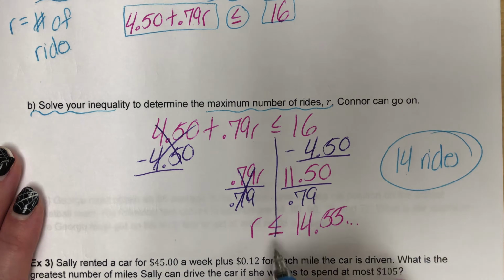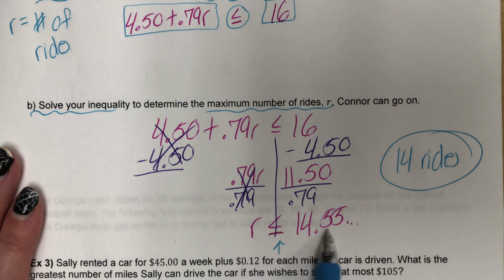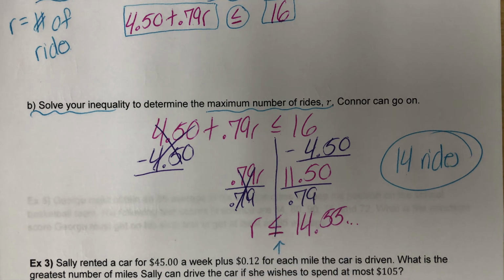And again, I'm getting that answer by following my inequality. I want to be less than, or I want to equal this number. Since that decimal doesn't make sense, I'd have to round down.